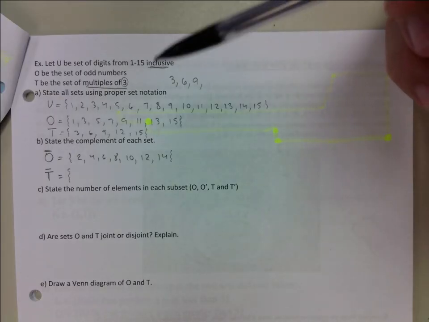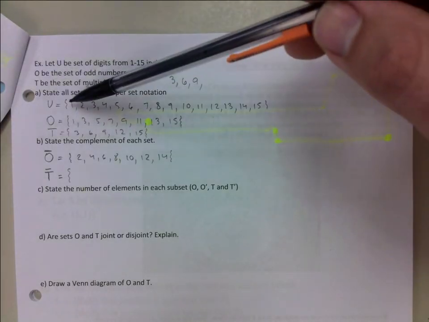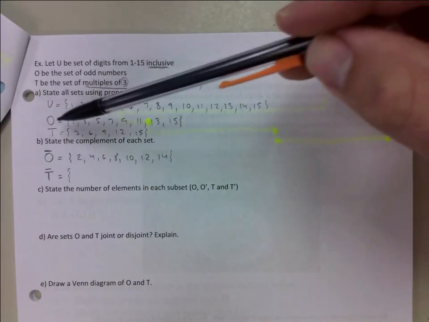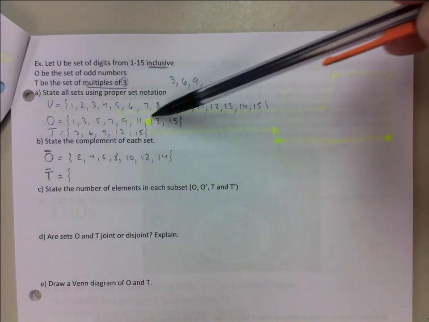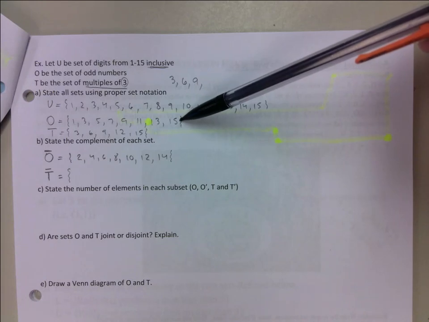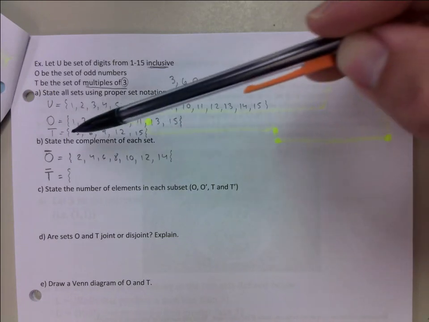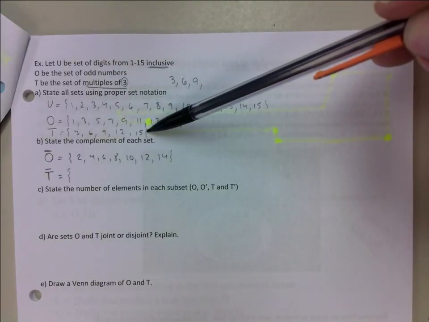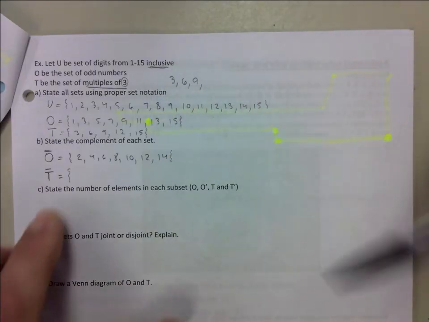I don't know where you're at right now, but the universal, I just wrote it all out, 1 to 15. O is all the odd ones, but make sure you don't go past your 15, right? And T would be all the multiples of 3. You stop at 15 in this case. So that's what I wanted.